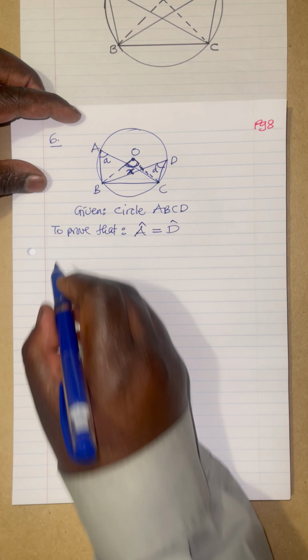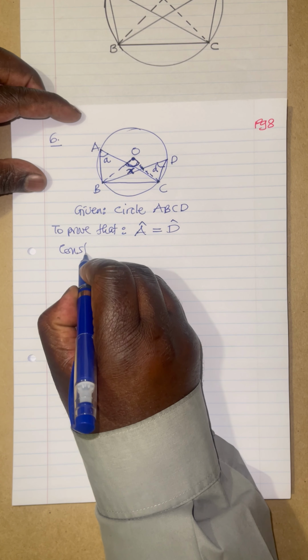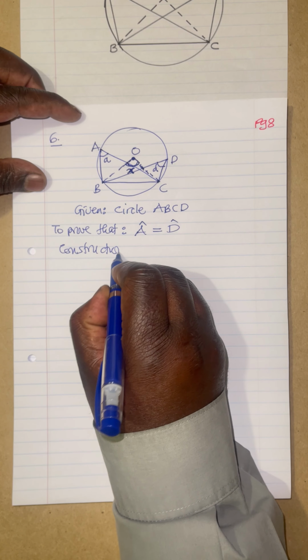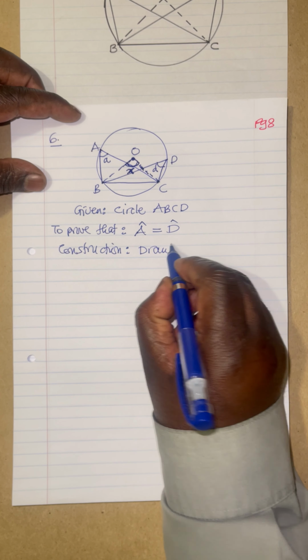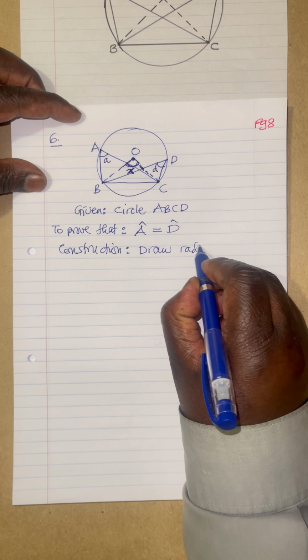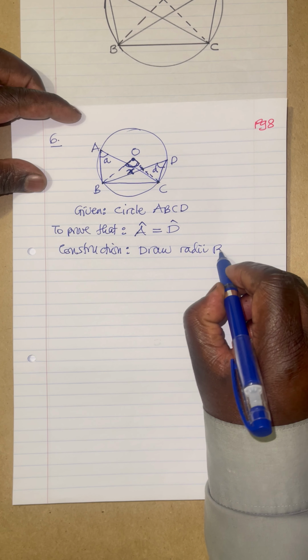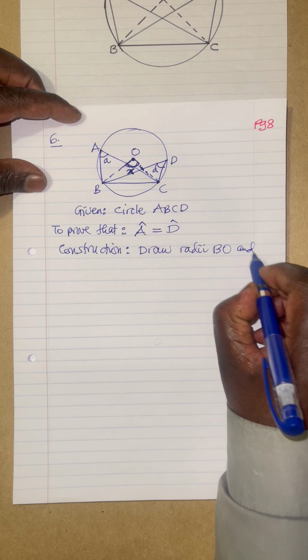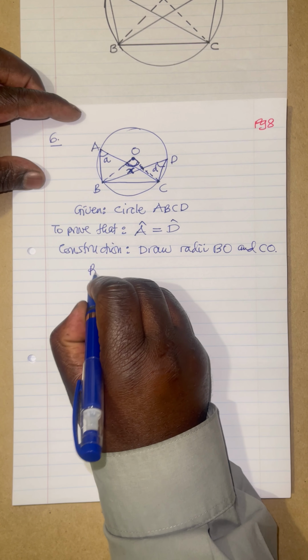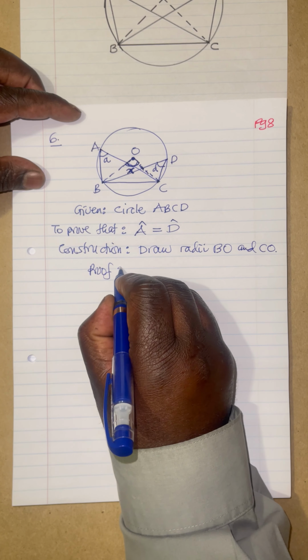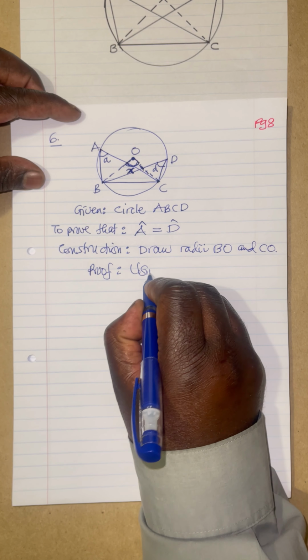Do we need construction? Yes, we do. Construction: we're going to say draw radii, plural of radius, BO and CO. Proof, again, I'm going to say using small letters.